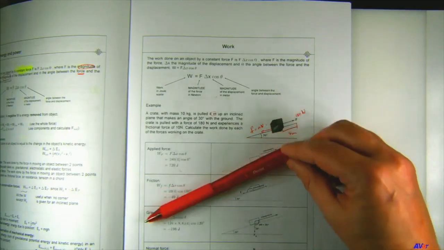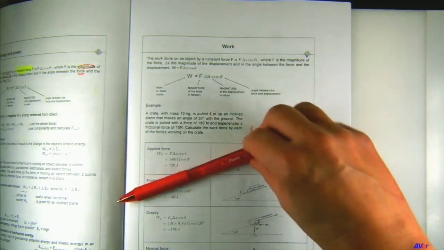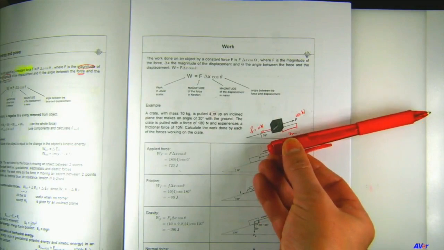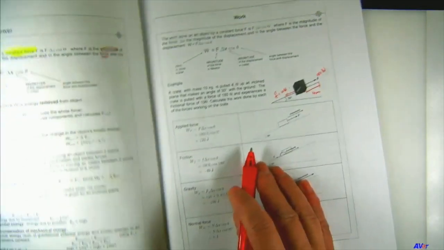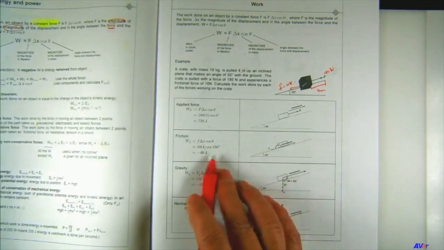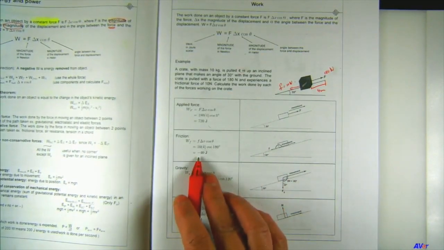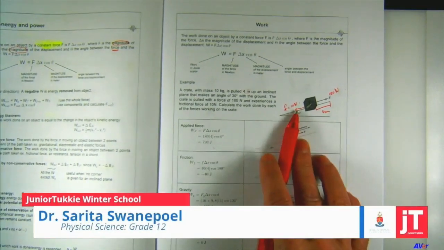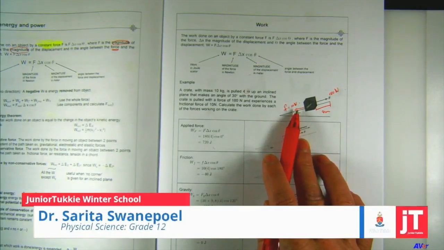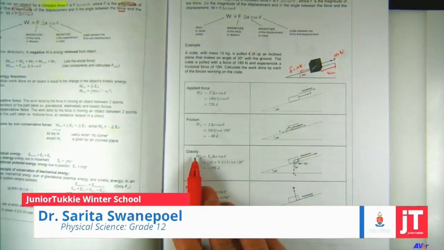I'm working with friction. It's working down. And then I turn it until I get to the displacement. And that is 180. And what do we remember about cos 180? Yes, minus 1. So that gives you minus 40. And what does the minus tell you? That the frictional force is removing energy. Right? It's removing energy. It will be slowing down the system. Right, and then we get on to gravity.